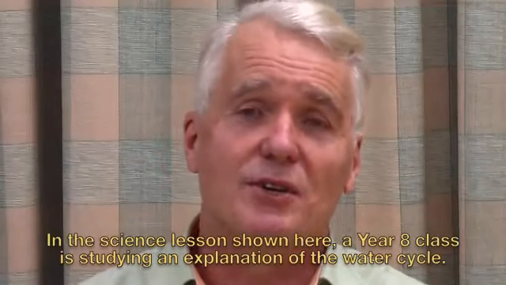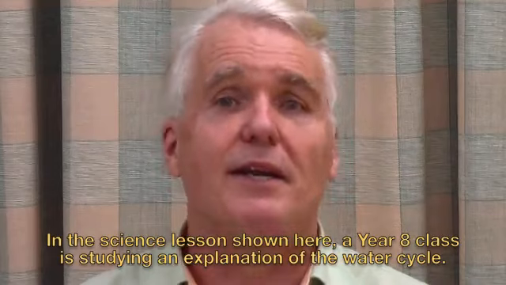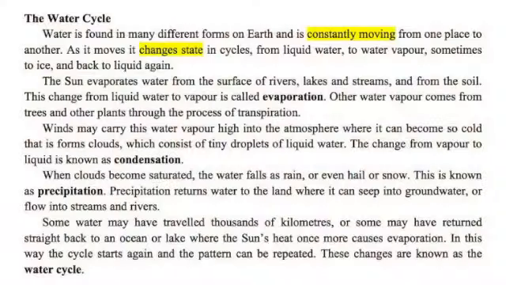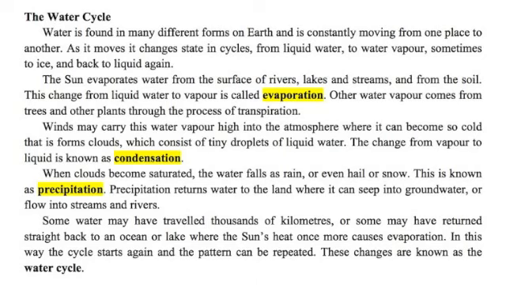In the science lesson shown here, a Year 8 class is studying an explanation of the water cycle. The teacher has read the text carefully and has identified two aspects of the cycle as water moving through the environment and changing state from liquid to gas and back to liquid. She's also identified three steps in the explanation, including evaporation of water from oceans, lakes and rivers, condensation of water vapour in clouds, and precipitation of water as rain, ice or snow.